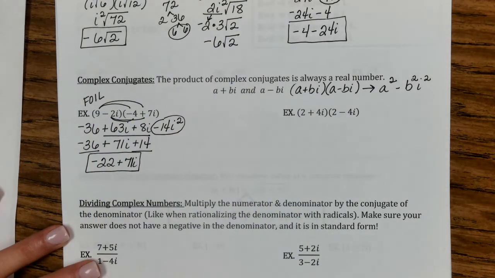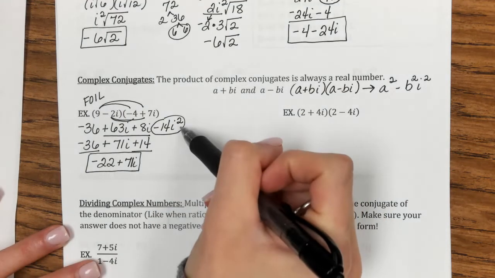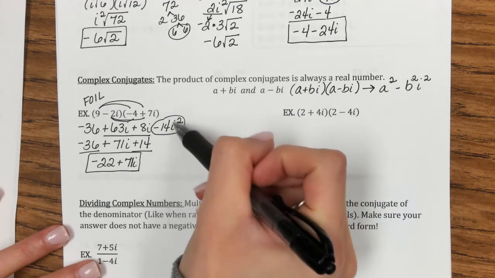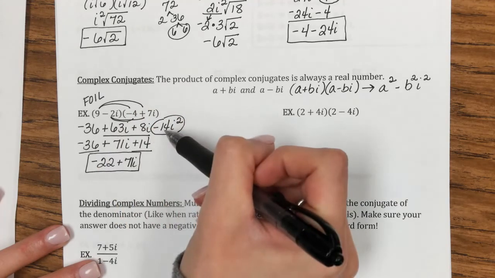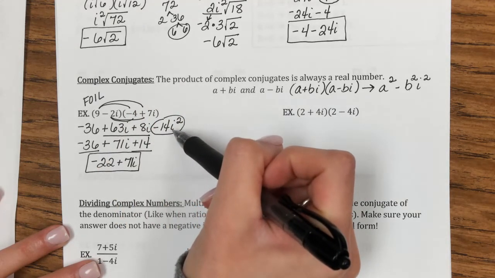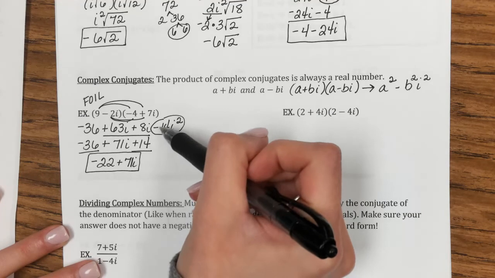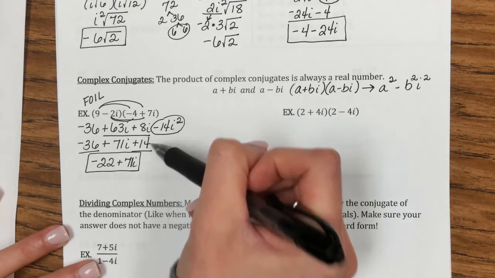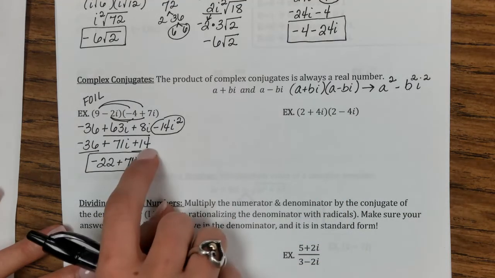Sorry. I still want to see the full FOIL when you have to, okay? And I don't want to see you change that to a plus 14 till that next step, because I want to make sure you understand that i squared goes to that negative 1.